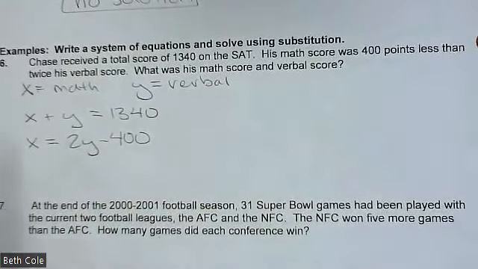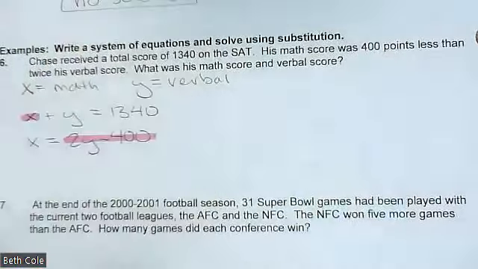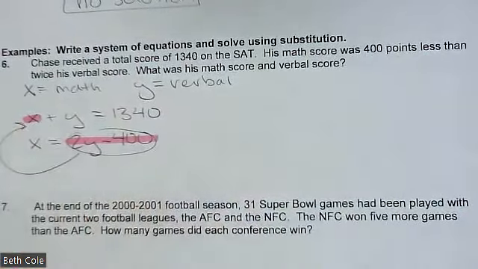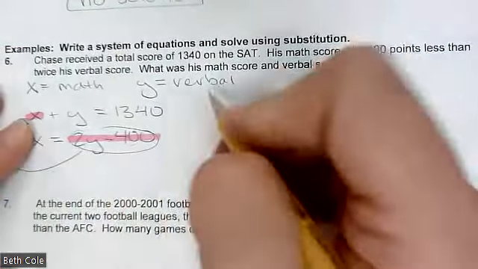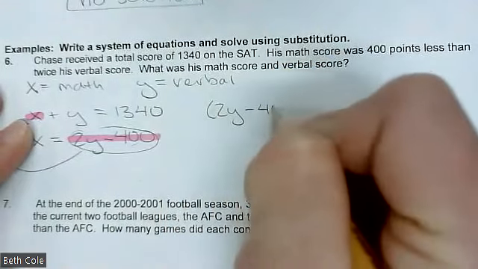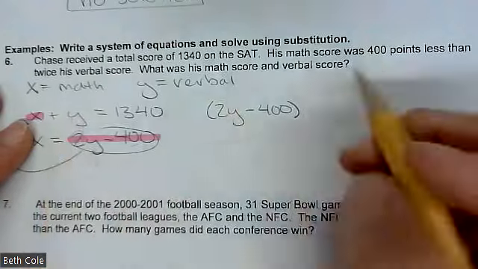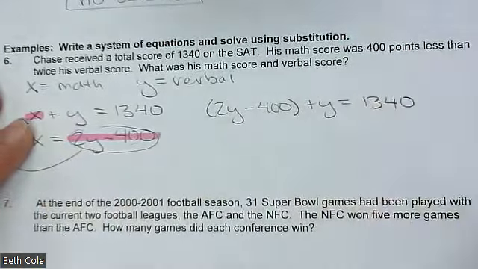Is one of the variables already alone? Which one? X. So you're going to take this, substitute it in for X. If you don't have a highlighter, just draw an arrow. Are you sure? Okay. So you're going to take that, plug it in for X. It'll be 2y minus 400 plus y equals 1340.